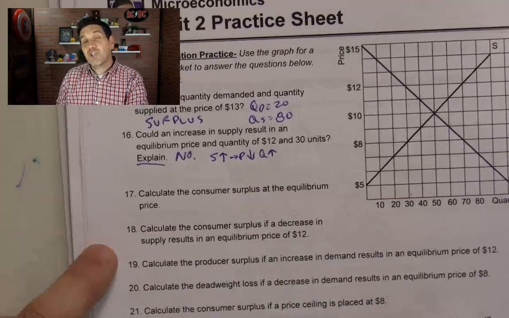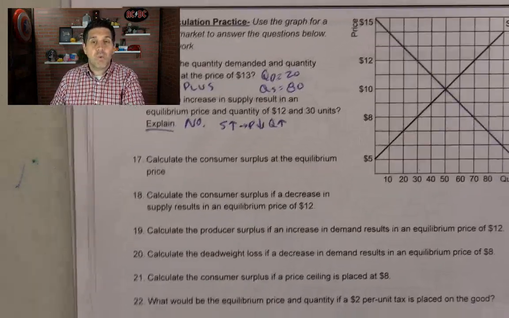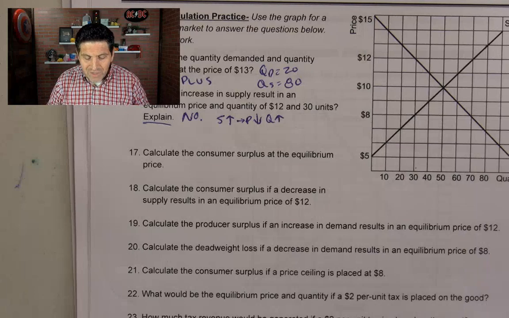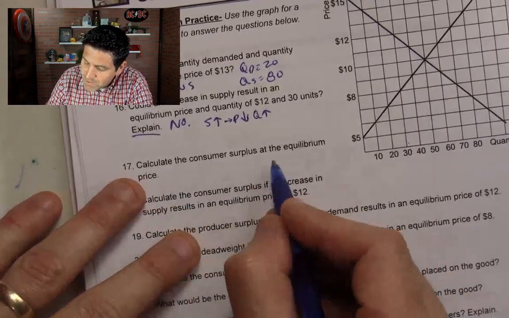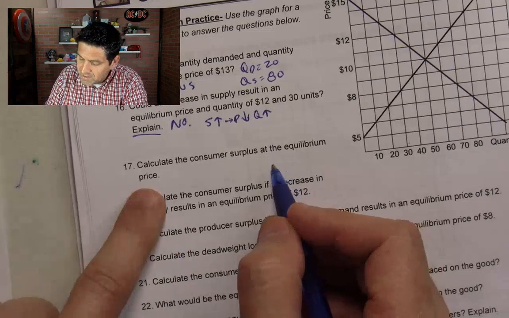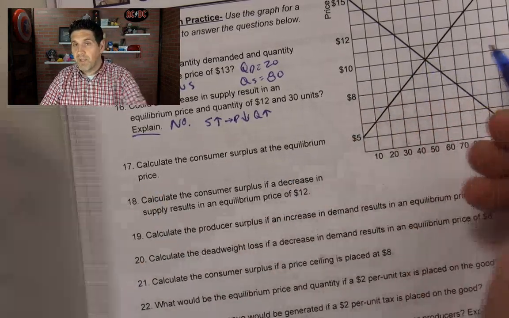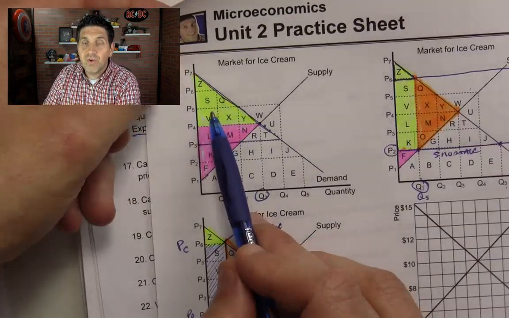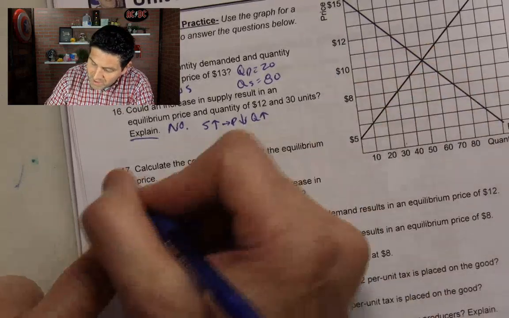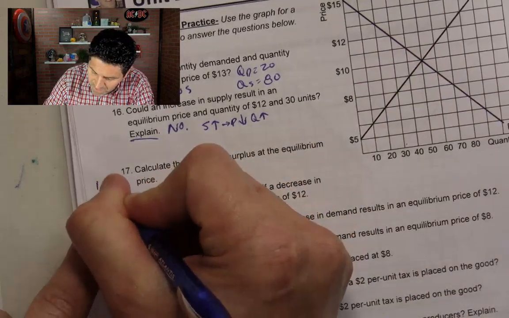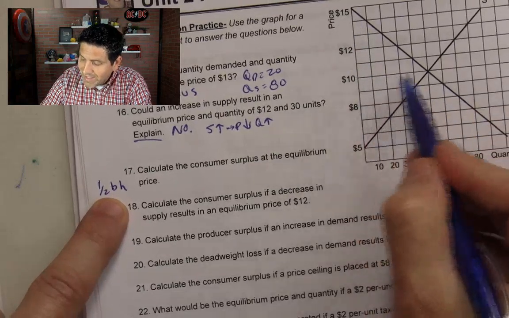Right now, you should have already tried some of these and checked how you did. Make sure to show your work. But let's jump into it. I'm going to slow down just a little bit to make sure you guys are feeling comfortable. Calculate the consumer surplus at the equilibrium price. All right, we know the equilibrium price is 10. We know the area of consumer surplus is up here. And so now the question isn't where is it? The question is how to calculate it. Well, just remember it's 1/2 base times height, which is the area of a triangle. So we know the area is a triangle.